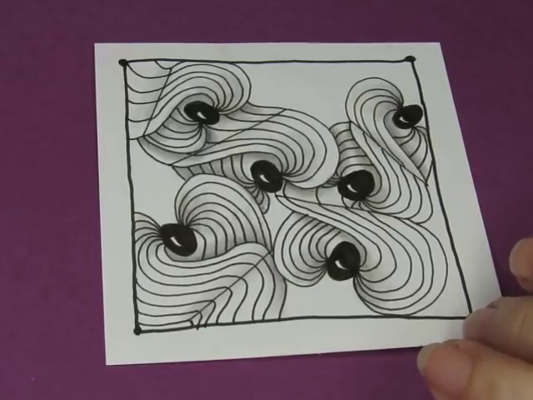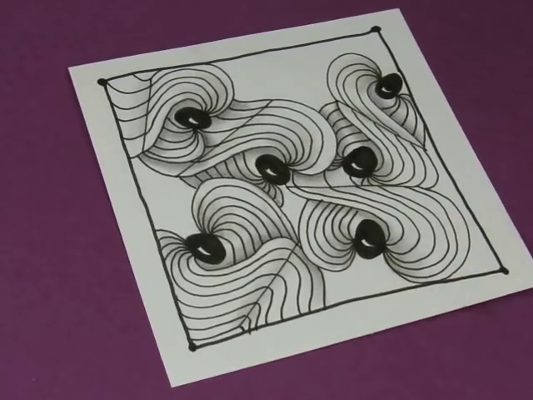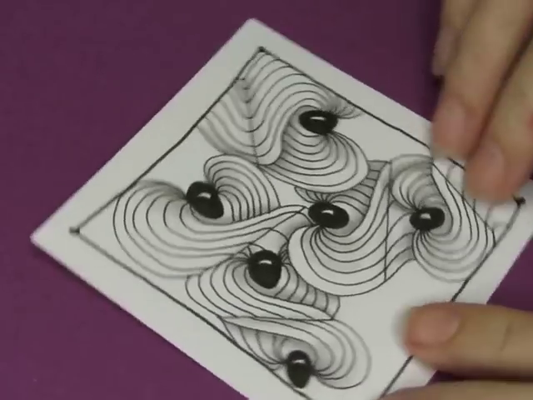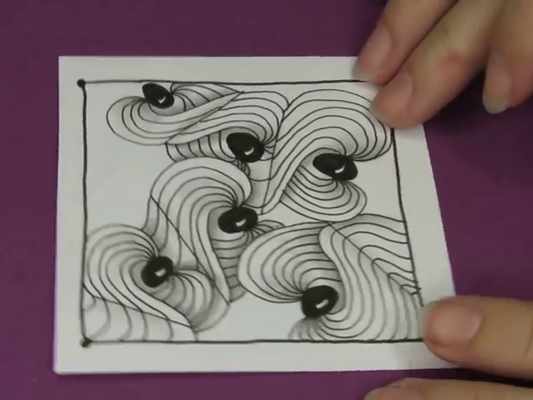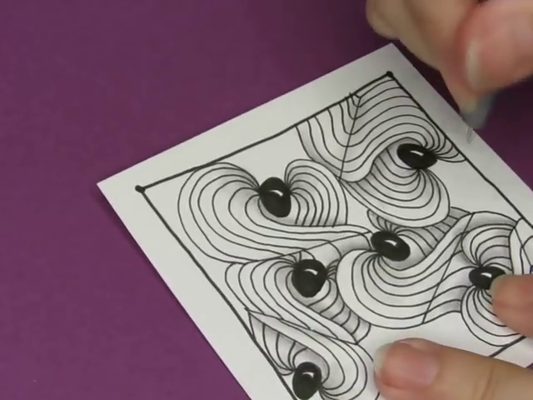Okay, so what was this called? This was called Oh Not. Let's see, which way is it going to live? Does it really make a difference which way it lives? This tile does not seem to really make any difference. So I'm just going to sign it somewhere.